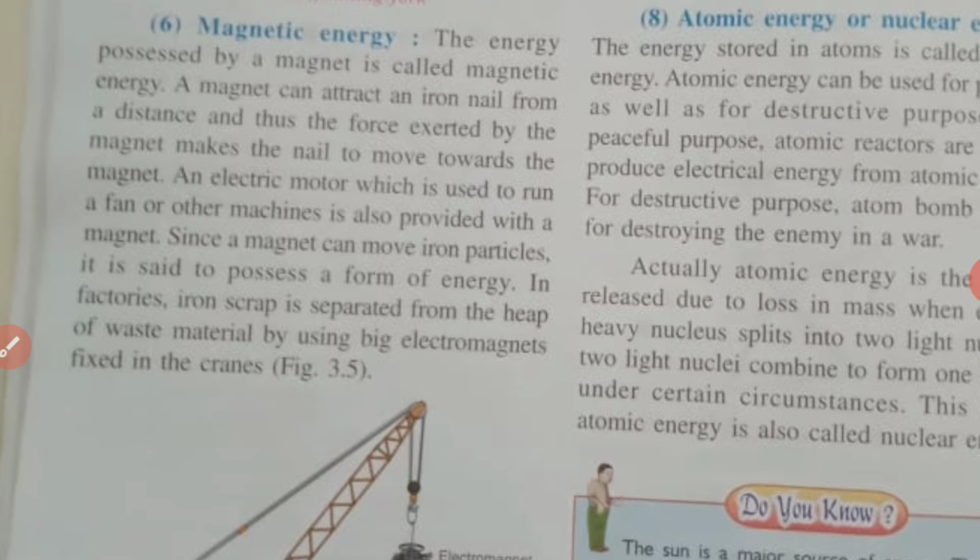The next energy is the magnetic energy. So the energy possessed by a magnet is called magnetic energy. A magnet can attract an iron nail from a distance, and thus the force exerted by the magnet makes the nail move towards the magnet. So that means the power of the magnet to pull the magnetic substances is coming from the magnetic energy.